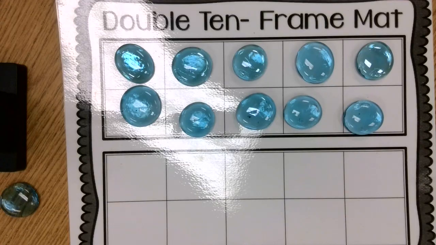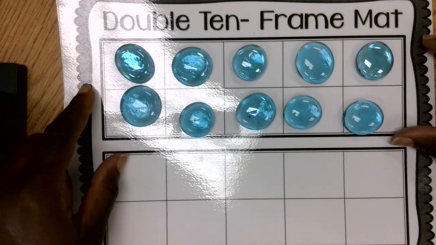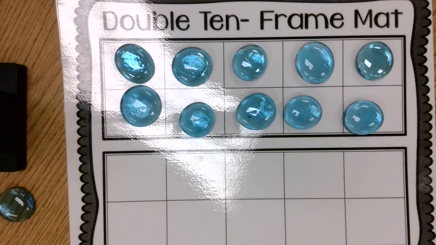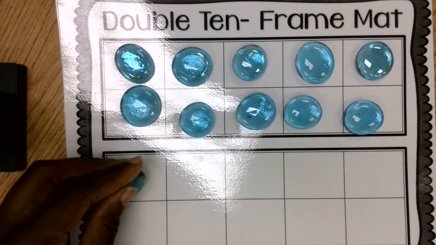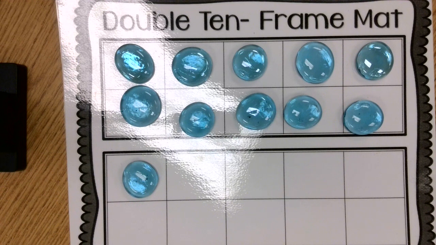Hello everyone, back again with our 10 frame. What number do you see on our 10 frame? You should know quickly. Yes, 10. This is a 10 frame, so we know automatically we're looking at 10 pebbles. Now watch what happens. I'm going to add one more. What did I just do? I added. Now how many do we have now?